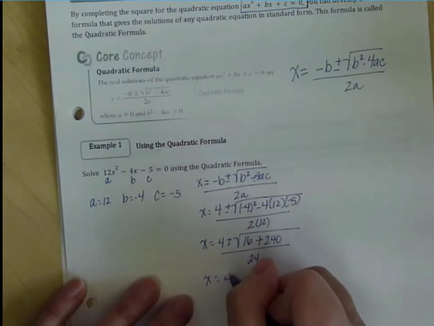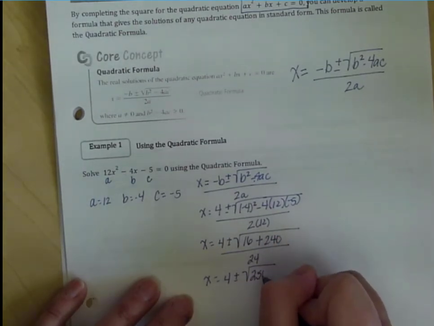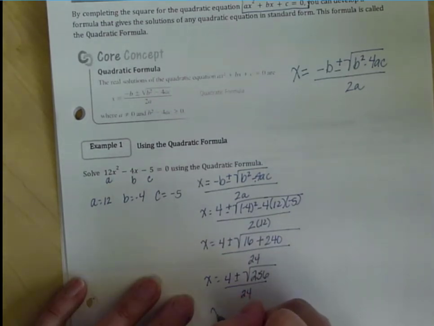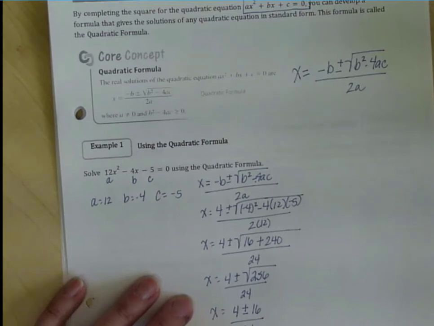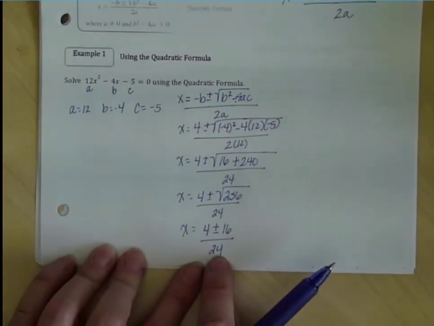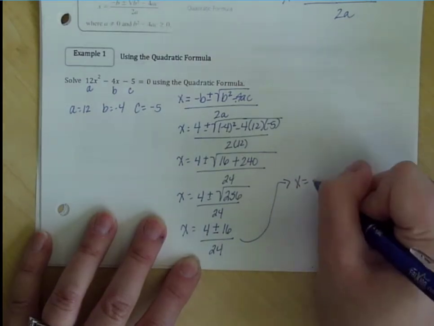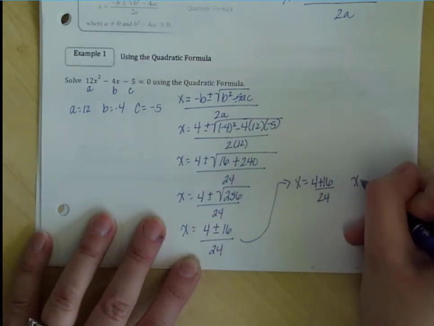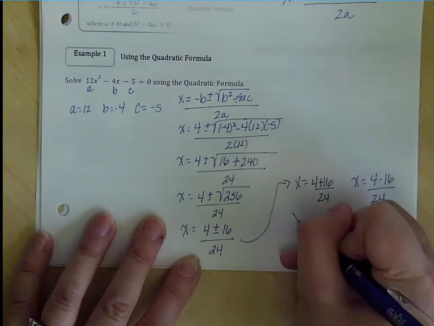So let's do a little bit more. 4 plus or minus the square root of 256, all divided by 24. So x equals 4 plus or minus 16, all divided by 24. So this here is going to give us our final answer. So I have x equals 4 plus 16 divided by 24. x equals 4 minus 16 divided by 24.